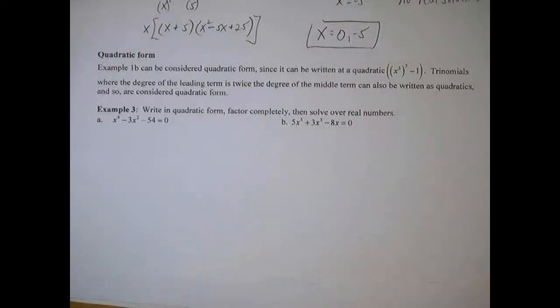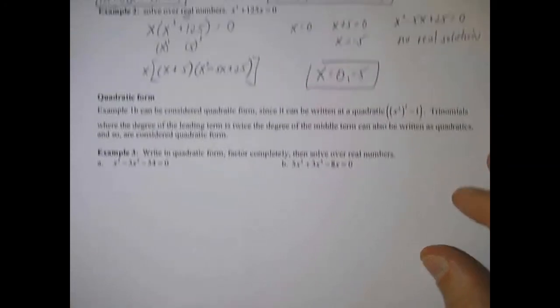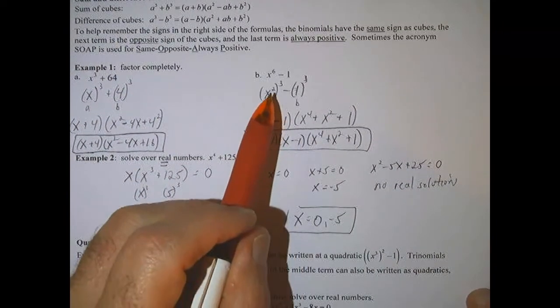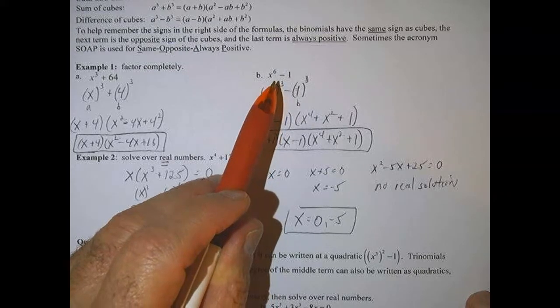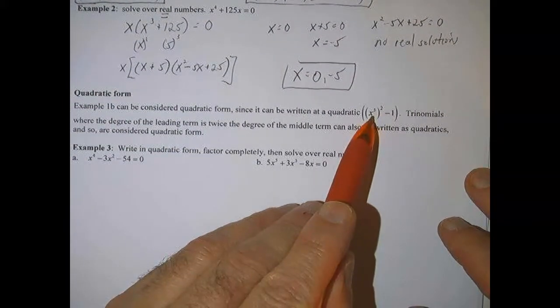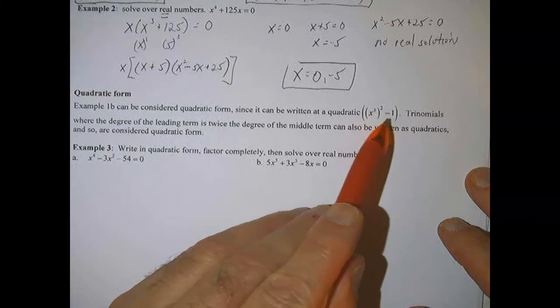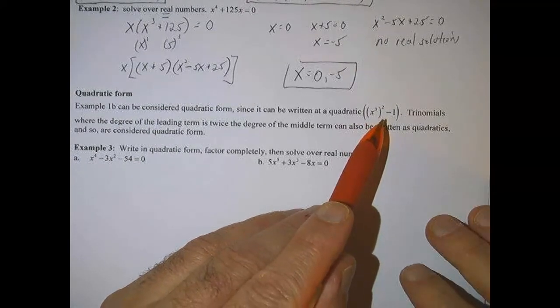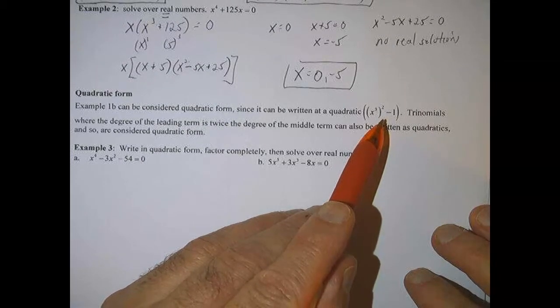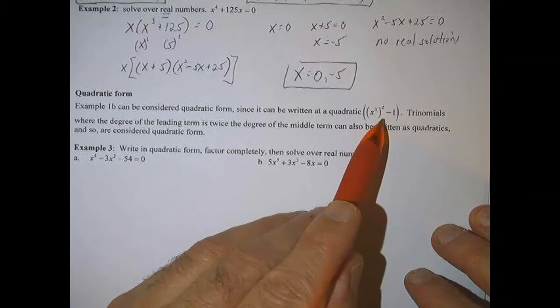The last kind of factoring is quadratic form. And quadratic form is just a more advanced version of using the different methods that we have for factoring quadratics. Now, an example of a quadratic form is actually the example that we looked at right here. We looked at it as a difference of cubes because that was what the focus was up here, but we could also write this as the difference of squares, right? We can write this as x cubed squared minus 1, and we could have applied that formula as well. So we're not going to do that. We're going to go on and look at some other possibilities for candidates for quadratic form, but we could factor this as the difference of squares.